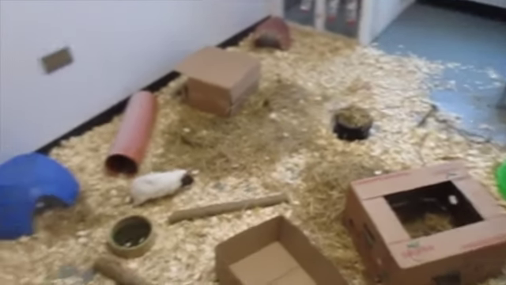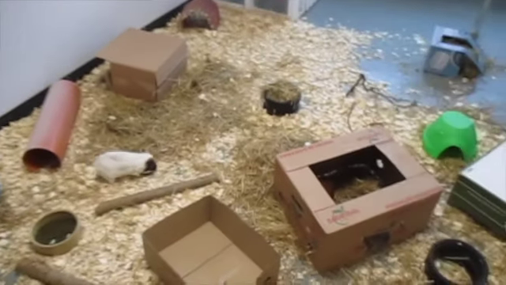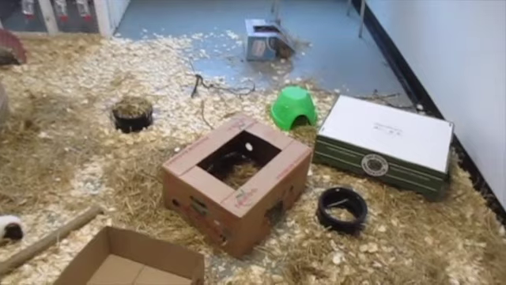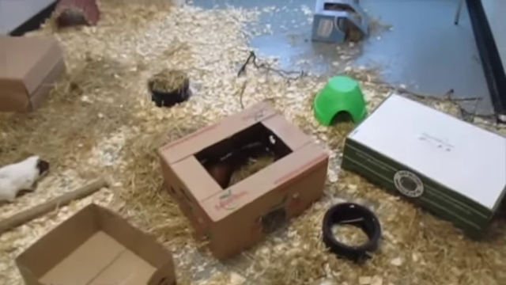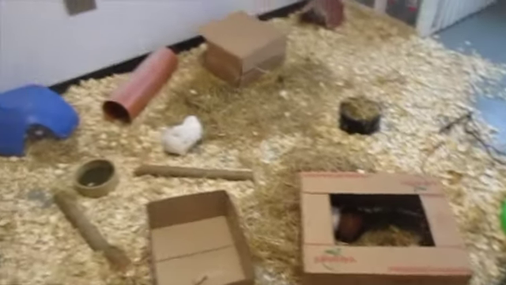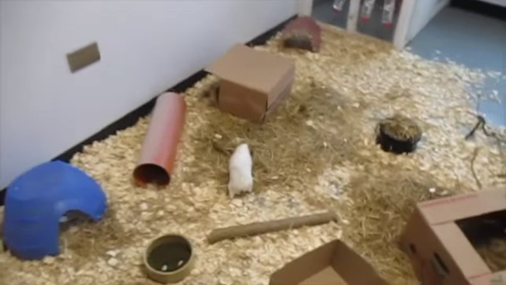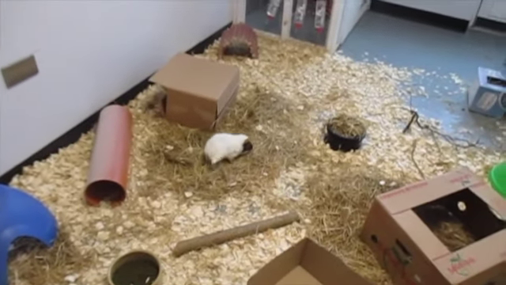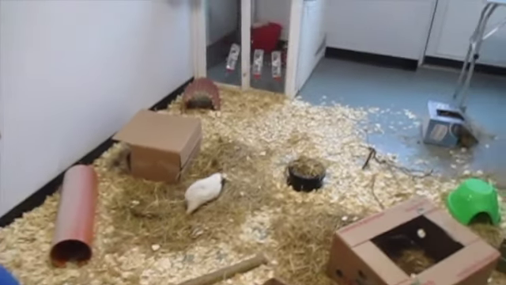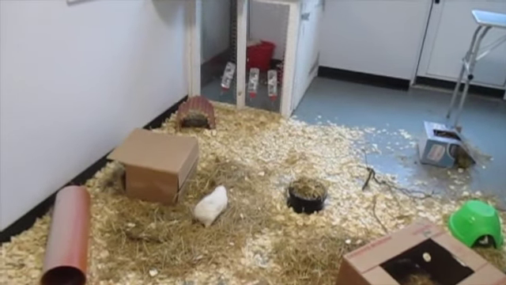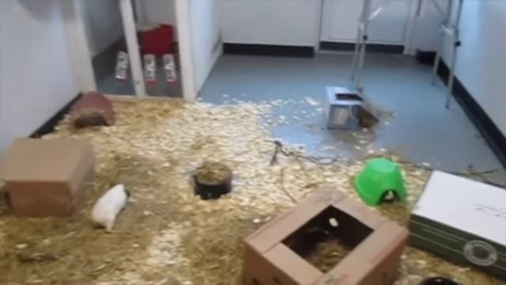Okay everybody, here we are inside our guinea pig enclosure. Now before I do anything practically, I'm going to just go over some information with you, and let's link it to last week's lesson. So if anybody can remember the Latin name of a guinea pig, it was Cavia porcellus. Now they are part of a larger suborder called Hystricomorpha, which is actually porcupine-like.